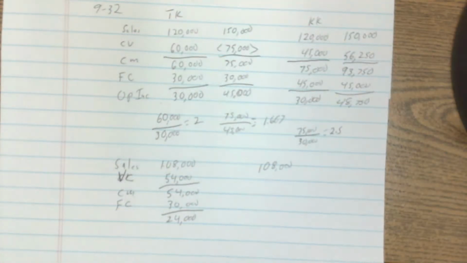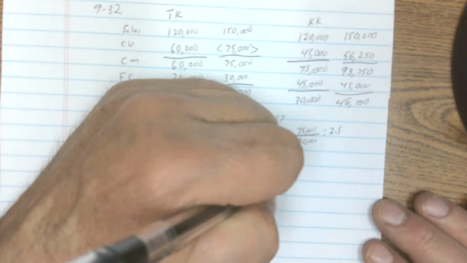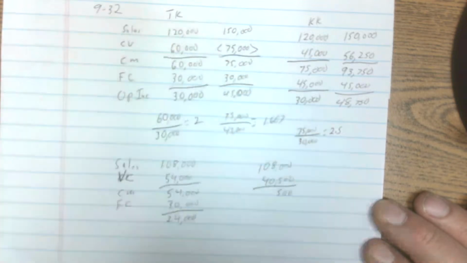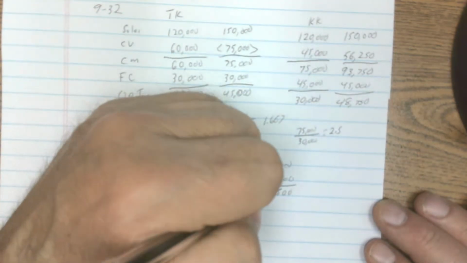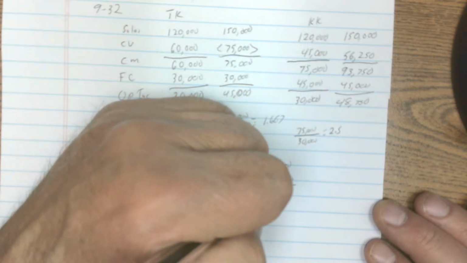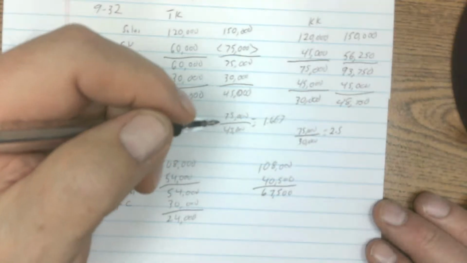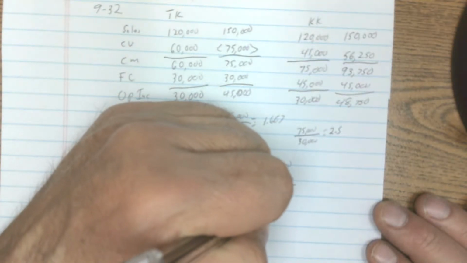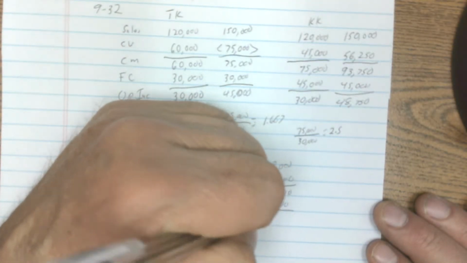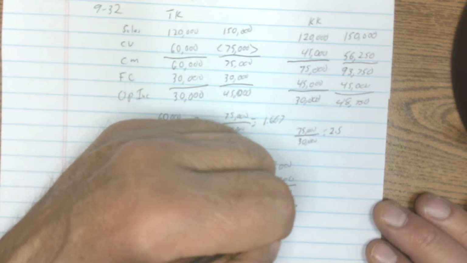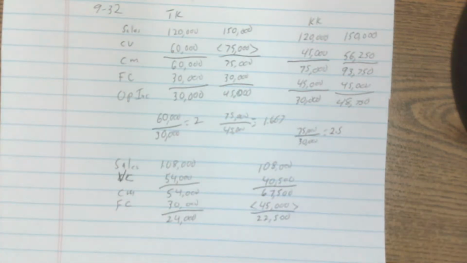Their variable costs are going to be 40,500. So our contribution margin is 67,500. Our fixed costs are 45,000. 22,500 is our new operating income.